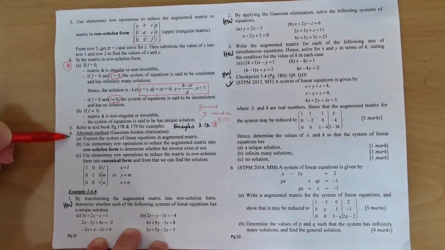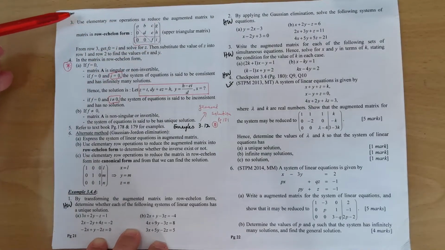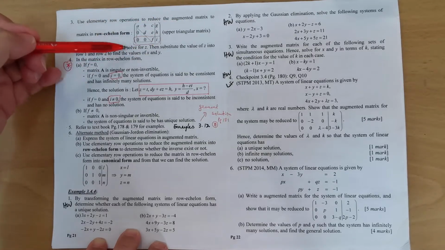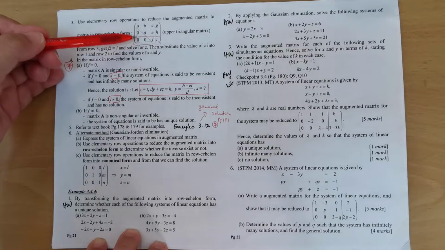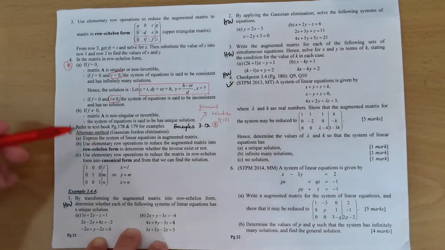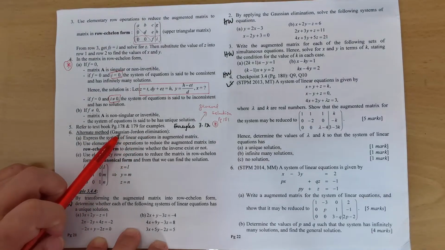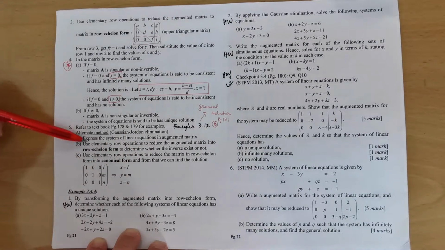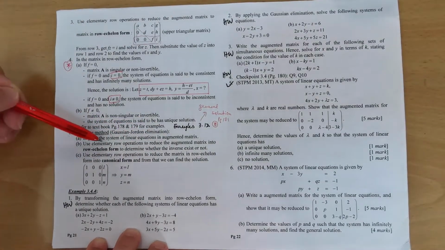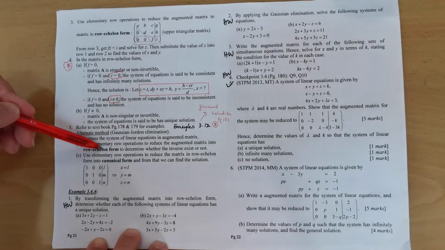Okay, number 6. Alternate method. For this method, we express the augmented matrices into the row echelon form. We stop here. When we stop here, we can calculate XYZ already. Alternate method, we call it Gauss-Jordan elimination. Gauss-Jordan elimination means we express the system of linear equations in augmented matrix like just now. So use elementary row operation to reduce it into row echelon form.